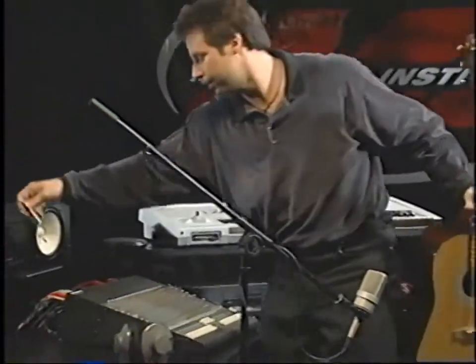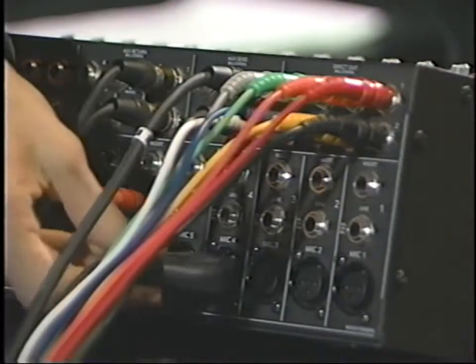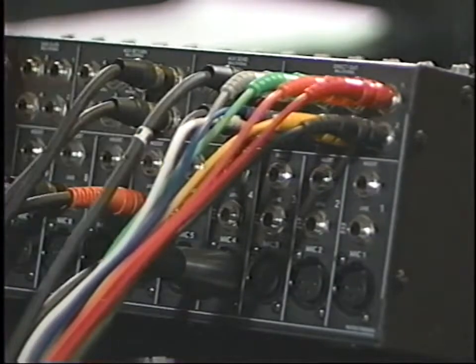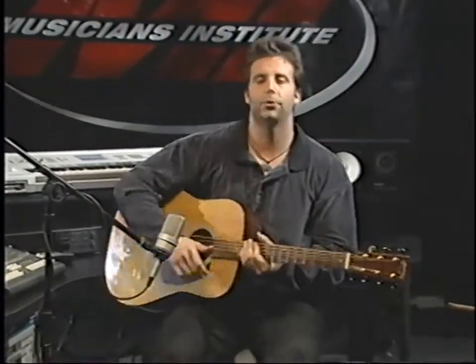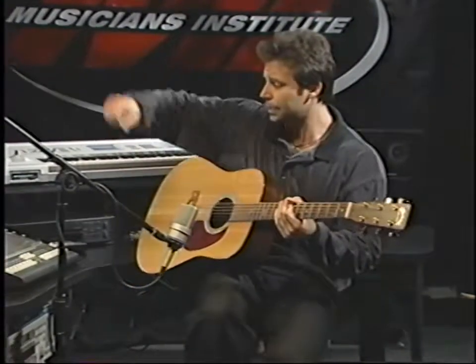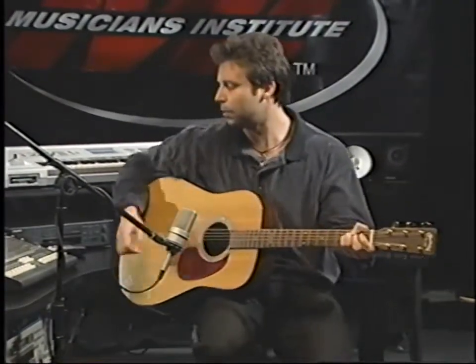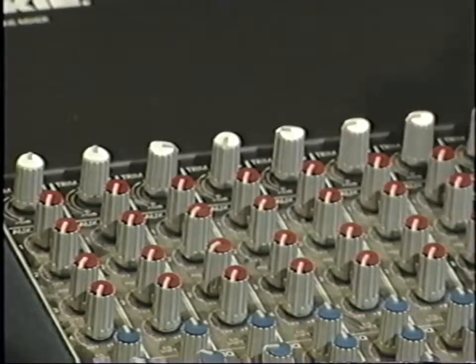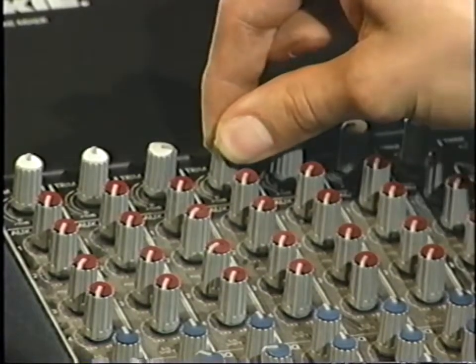Okay, time to get it plugged into the mixer. I'm going to take the cable and plug it in to input number 4. We're going to go through the same basic level process that we did before. Again, make sure, while playing the instrument, make sure the preamp is all the way down again.